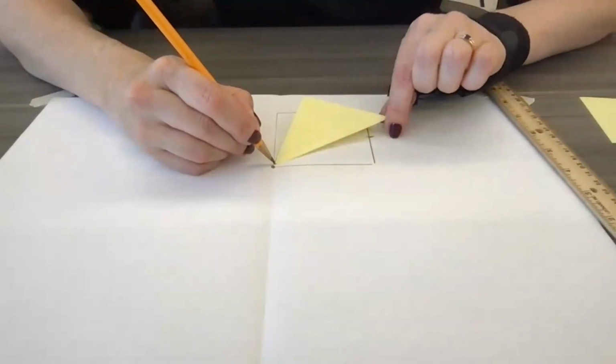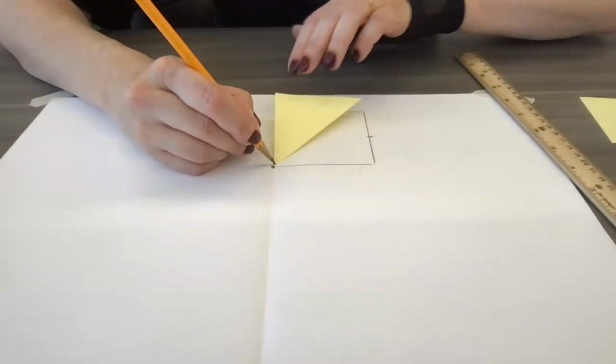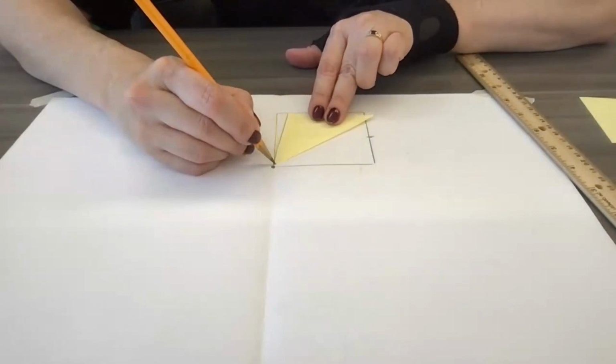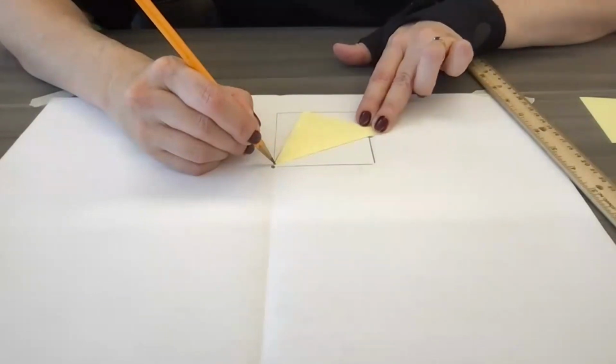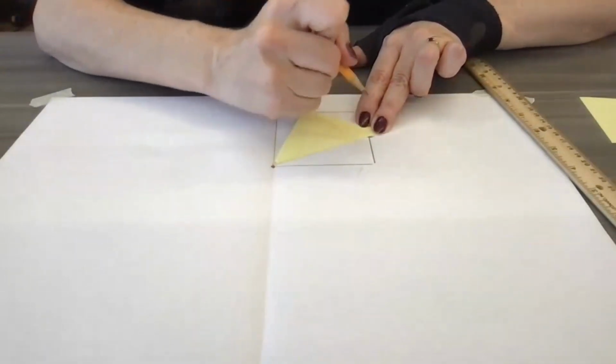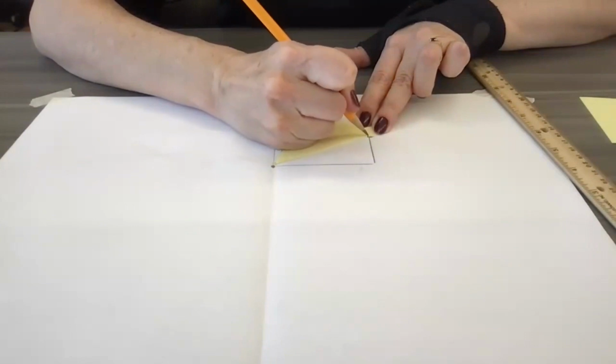Let me show you that again. Start it off here, and I'm going to rotate it right to that mark. Once I have it in place, I'm going to put an X on there.